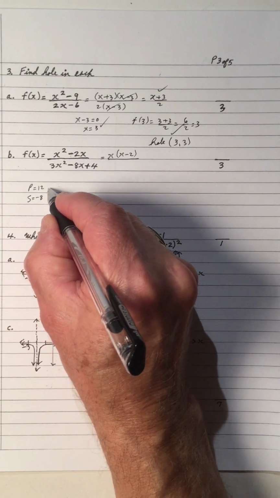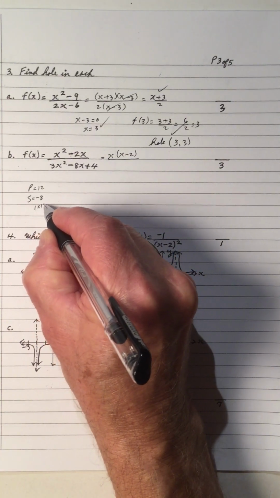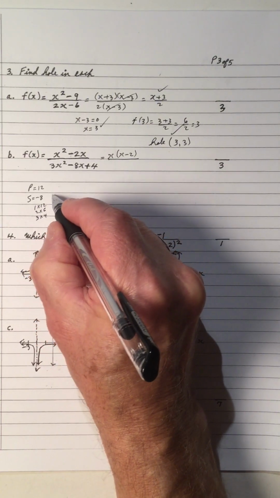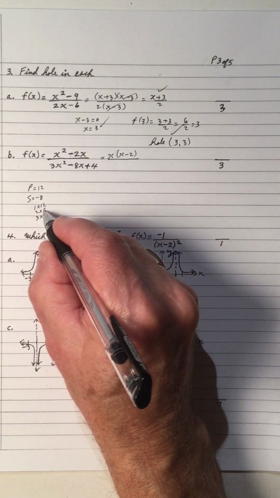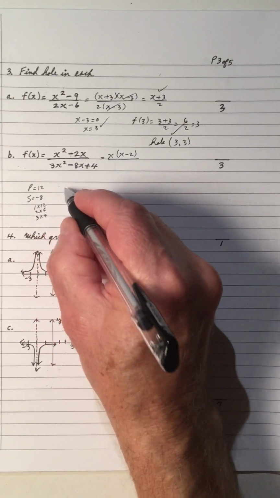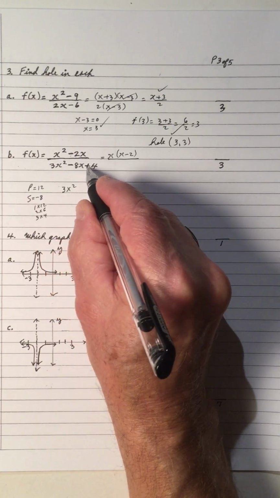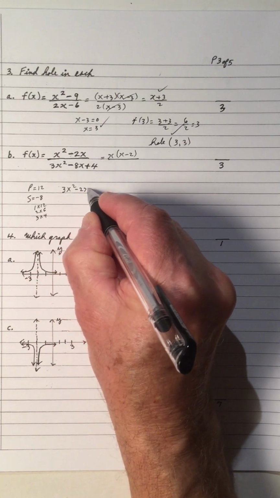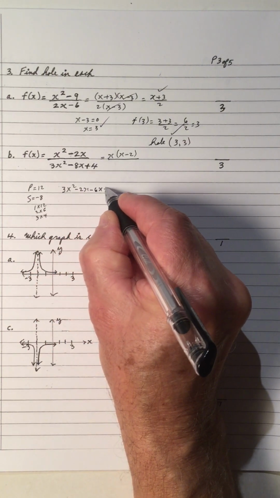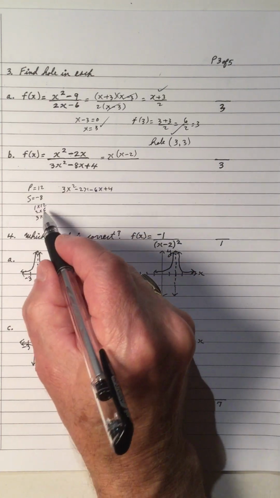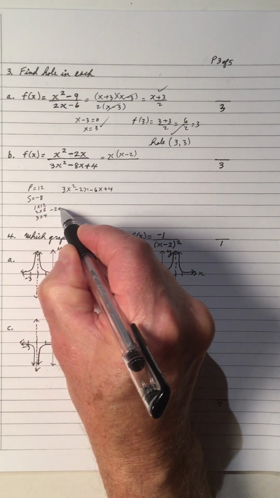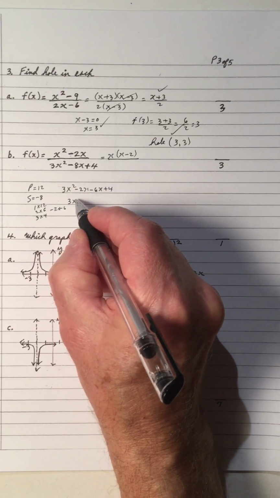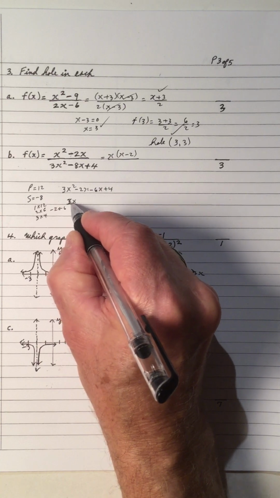So what factors of 12? 12 is 1 times 12, 2 times 6, and 3 times 4. So it looks like we have 2 times 6, because the product is positive and the sum is negative, so it must be 2 negatives. So it's negative 2x minus 6x plus 4. So we took the negative 2 times the negative 6 and moved them in the middle. So that gives us 3x. We're going to factor the x out. Let's do it by grouping.